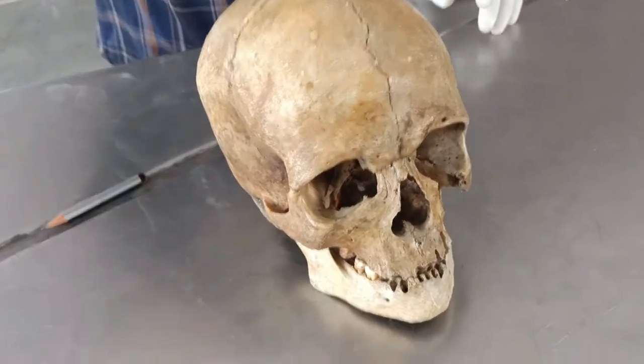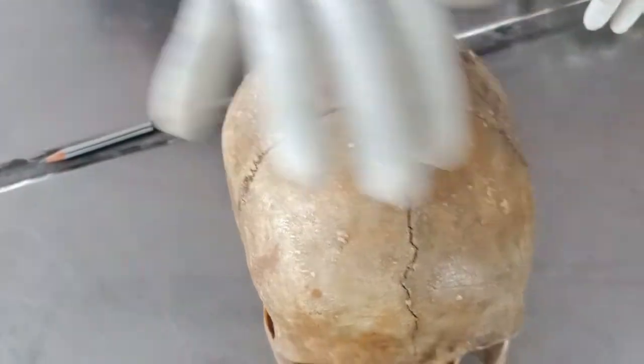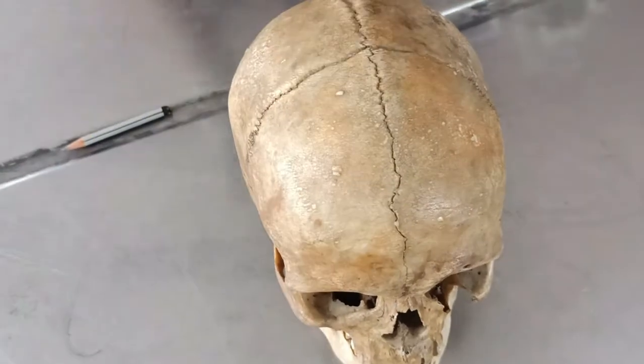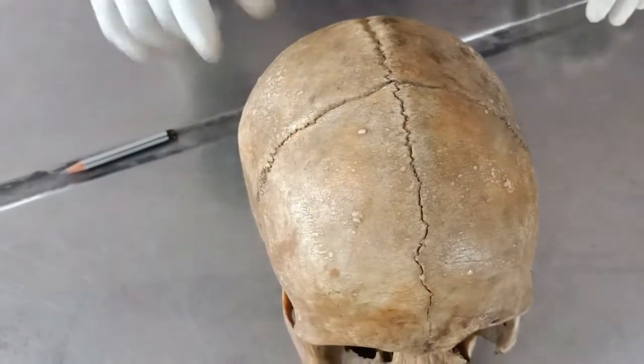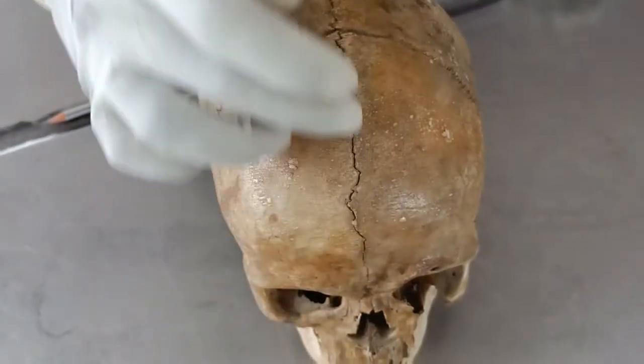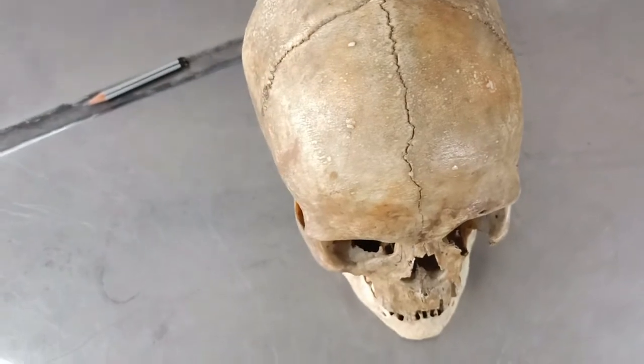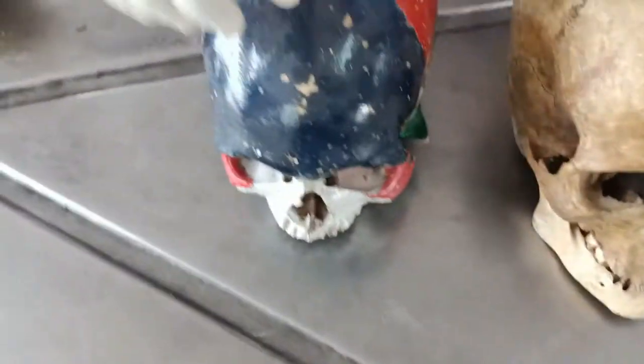If you see the skull from above, how it will be looking like. Actually, this skull is not normal. Some variation is there. That's why I am taking another skull. What is the variation here? These are the two frontal bones. Usually, two frontal bones will be fused and will form a single frontal bone. See here, there is no suture. This suture.